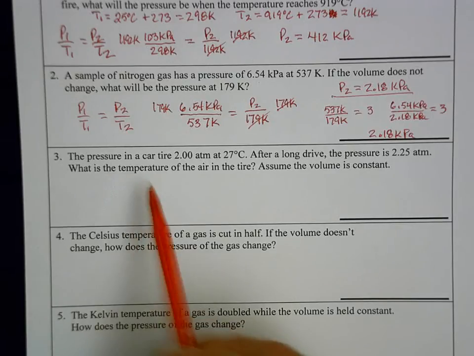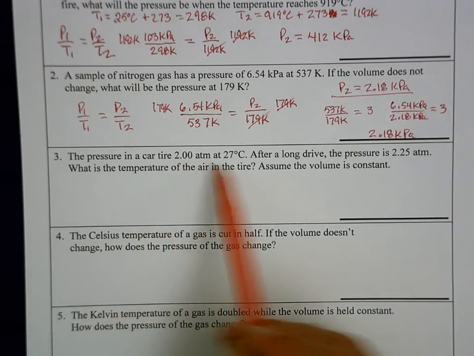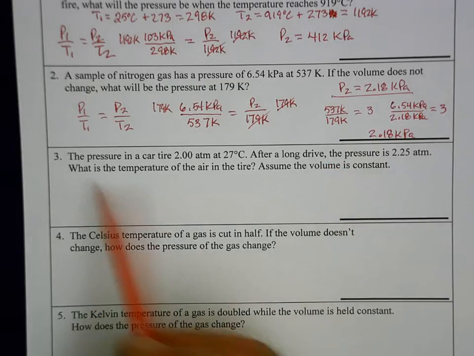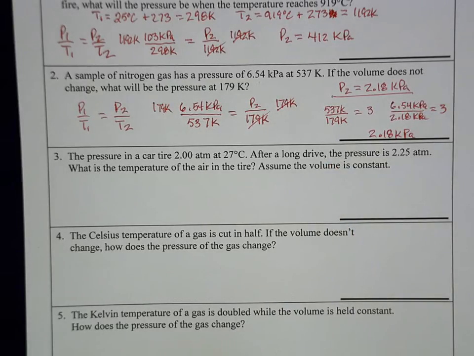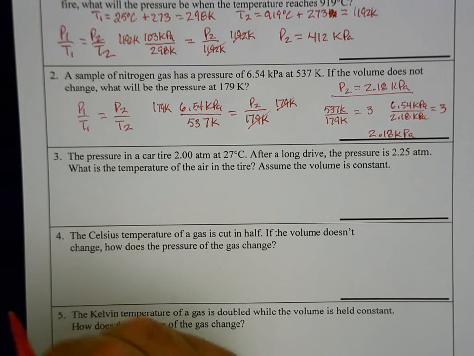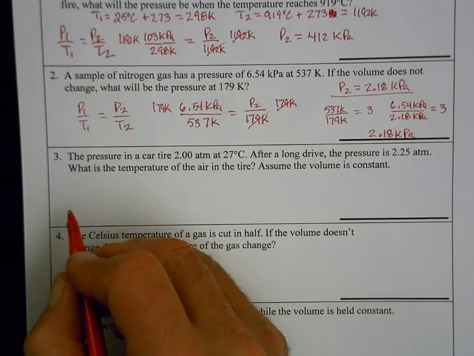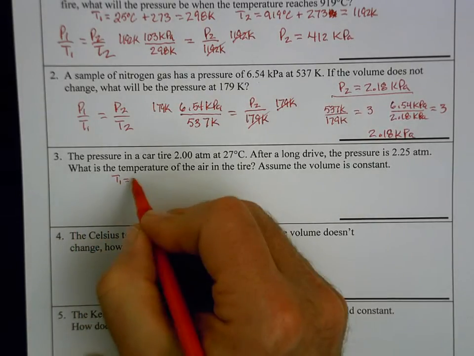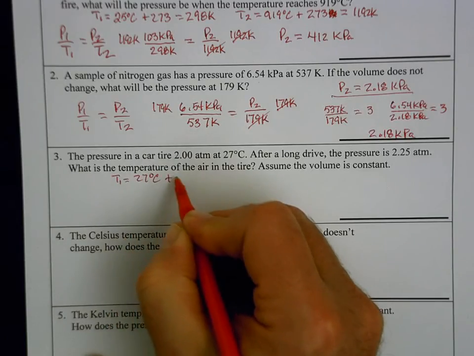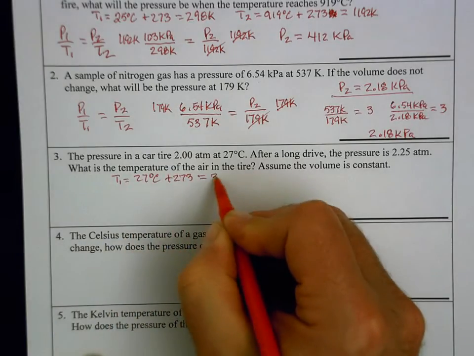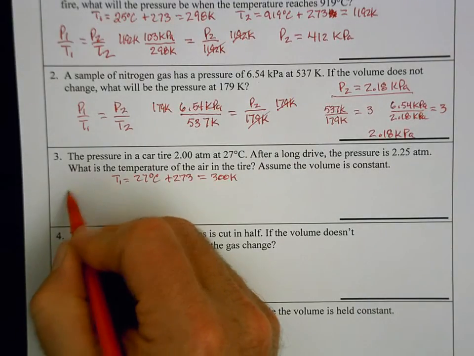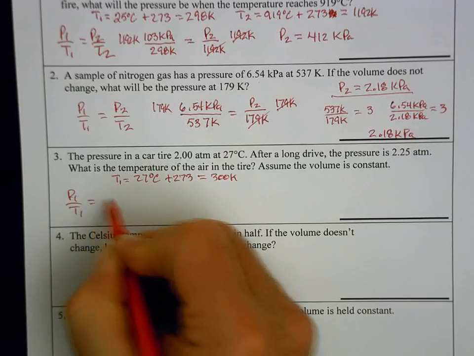So again, number 3, the pressure in a car tire, 2 atmospheres at 27 degrees. After a long drive, the pressure is 2.25 atmospheres. What is the temperature in the tire at that point? Now, again, temperatures have to be in Kelvin. So we're going to have my T1, 27 degrees, add the 273, 300 K. Let's go ahead and write down my equation. Always write down your equation.